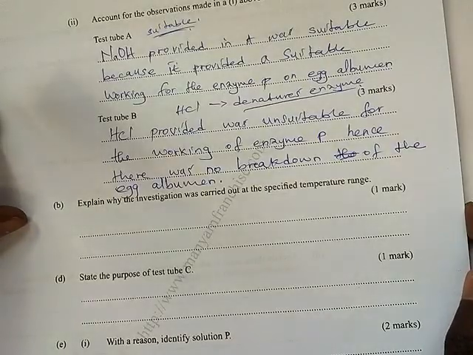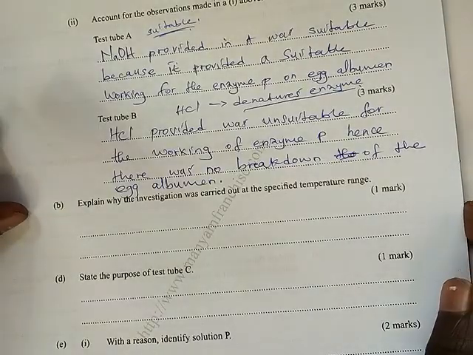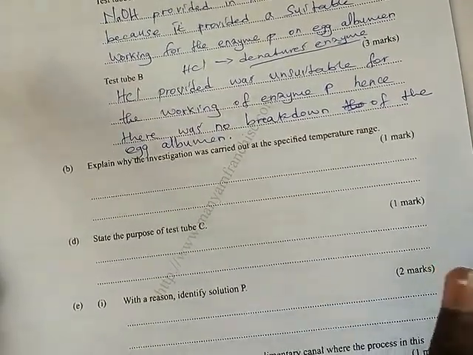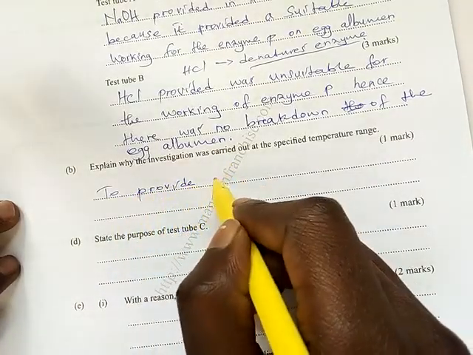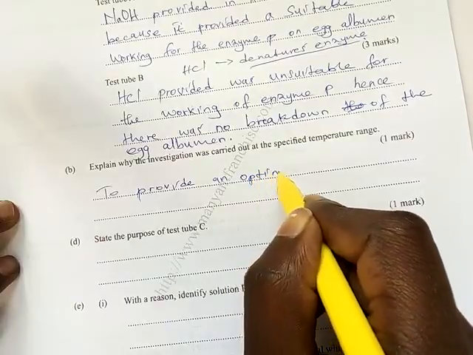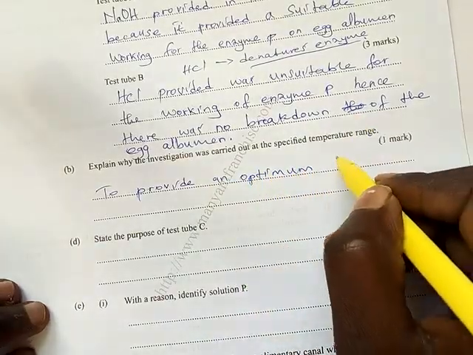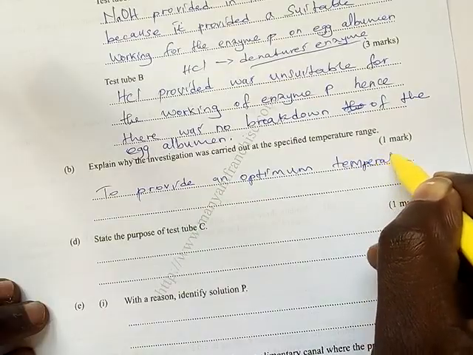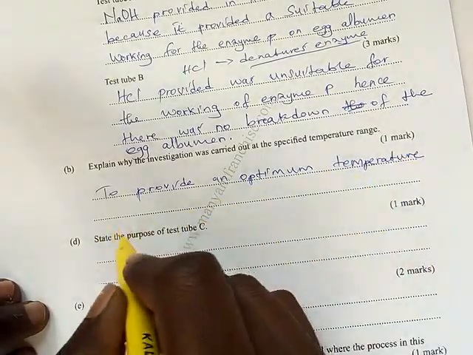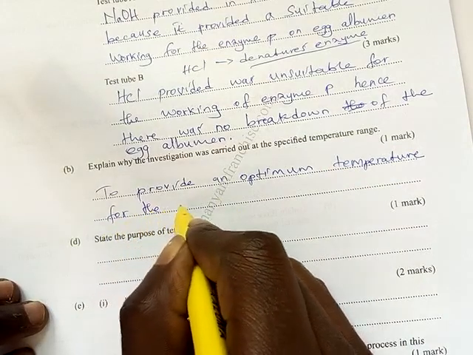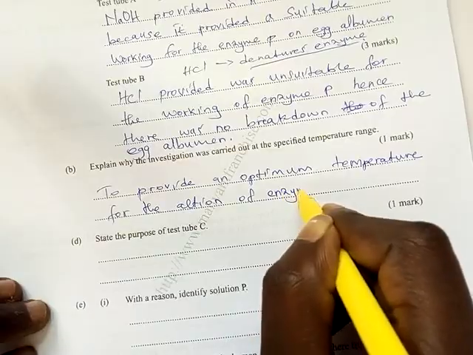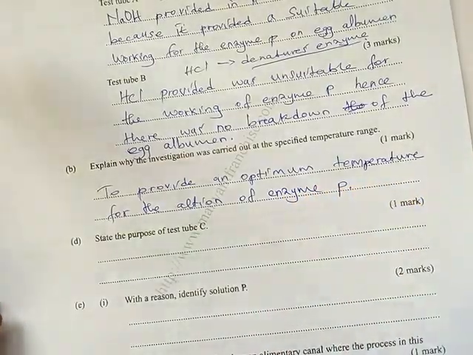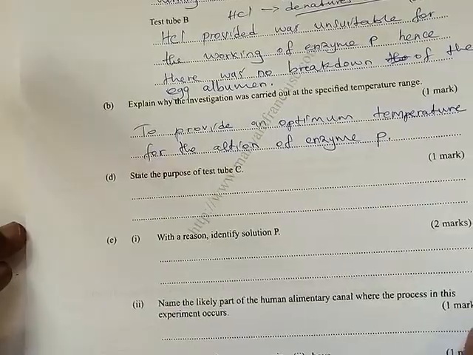Now explain why the investigation was carried out at the specified temperature range. That is simple because it was to provide an optimum temperature for the action of enzyme P. What is the purpose of test tube C?